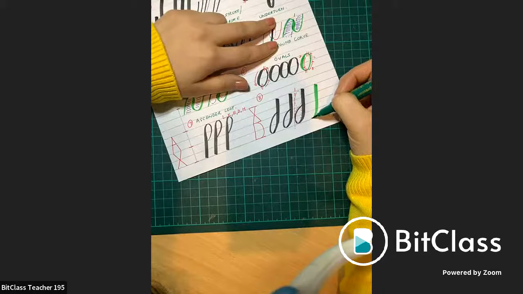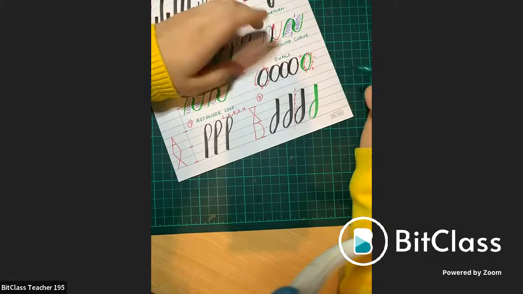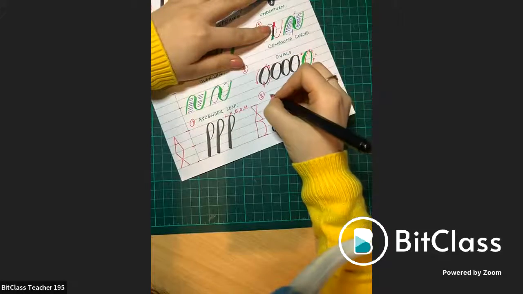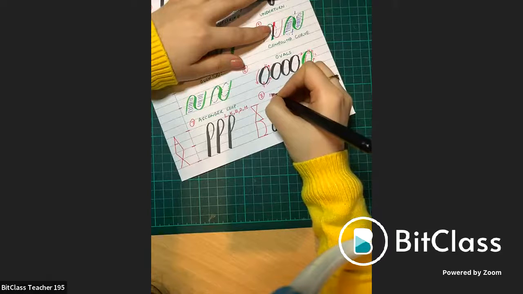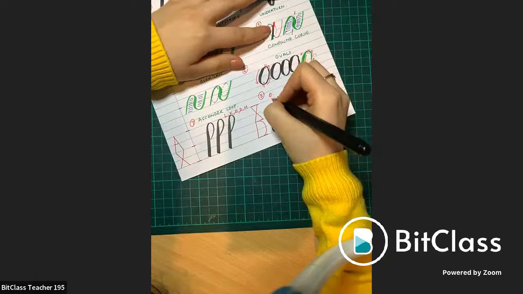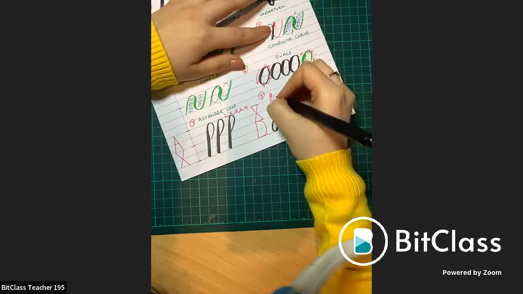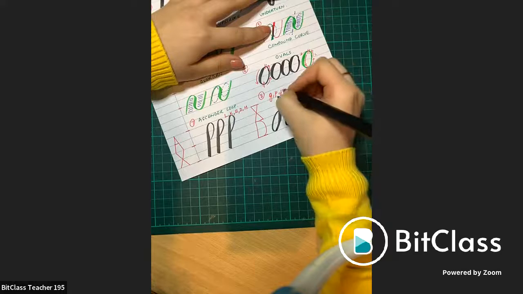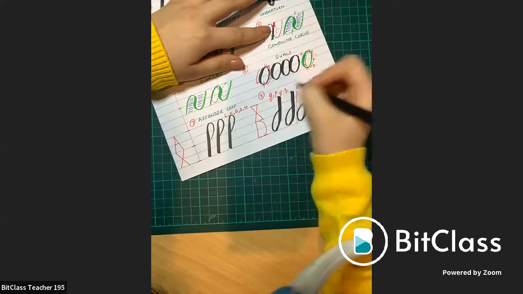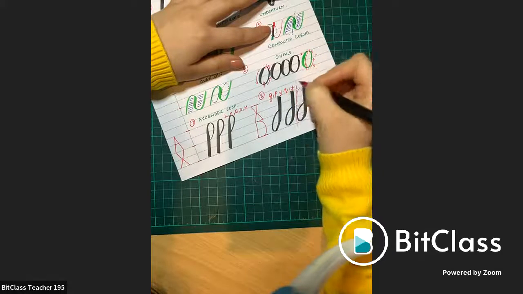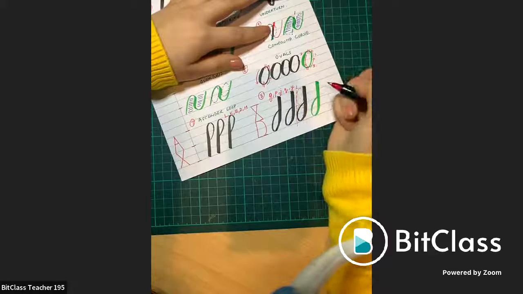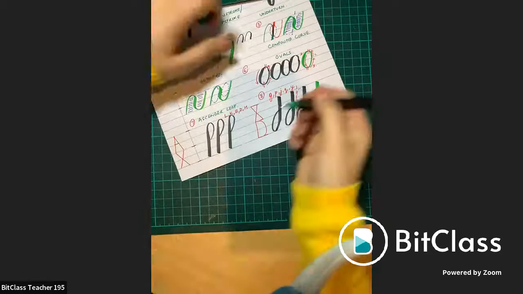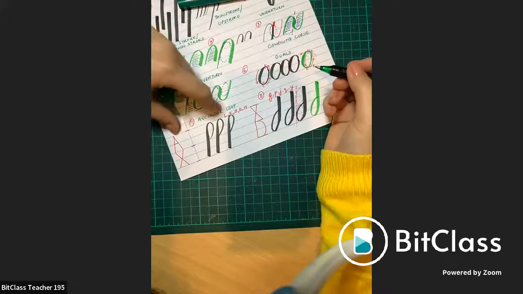Now these will be used for letters like lowercase g, lowercase j, p, q, y, all these letters. Ma'am, H? H will go in the ascender loop.